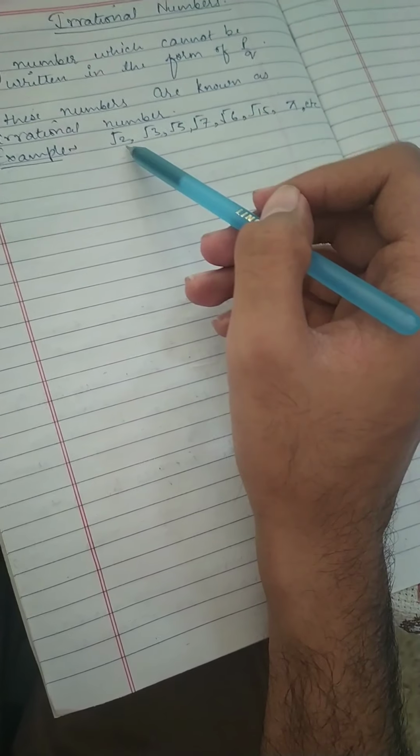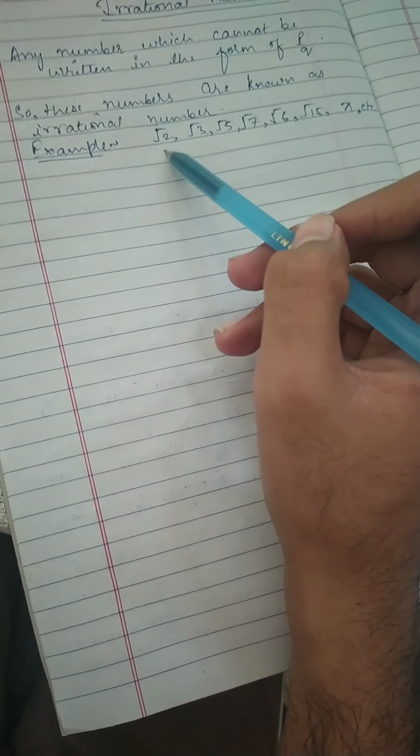root 2, root 3, root 5, root 7, root 6, root 15, pi, etc. These can all be called irrational numbers because they cannot be written in the form of P upon Q. You may have a doubt that root 2 can be written in the form of root 2 upon 1, so why can't this be a rational number?